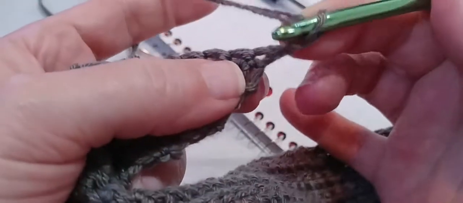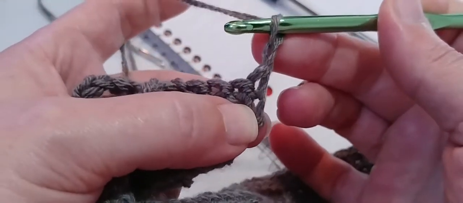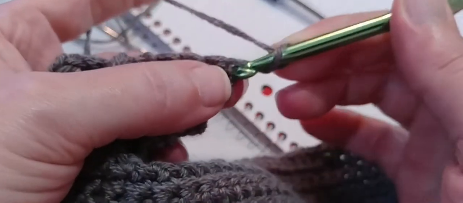Chain 1, turn, and go ahead and put a single crochet into that first stitch under your chain 1. And now we're ready for the next row.